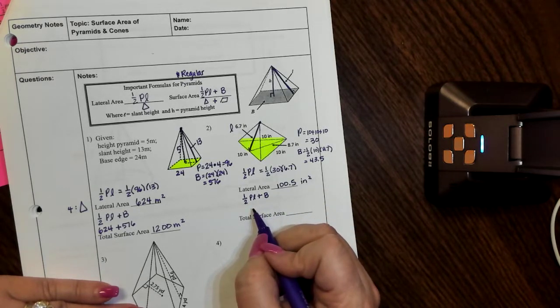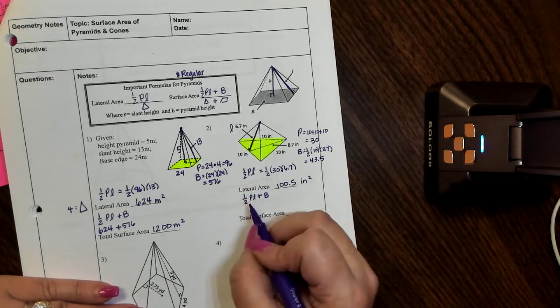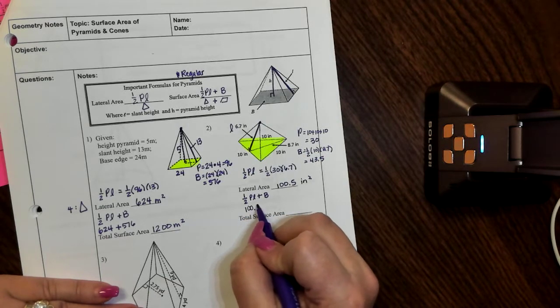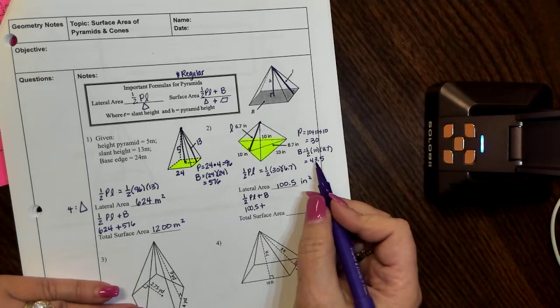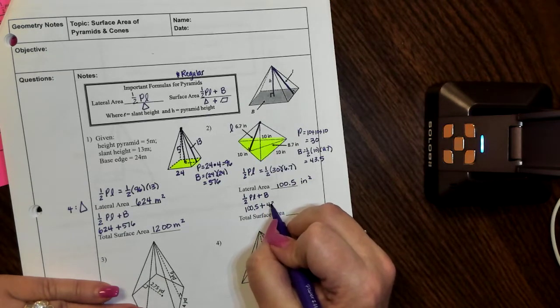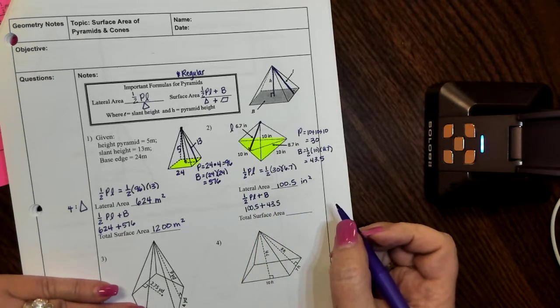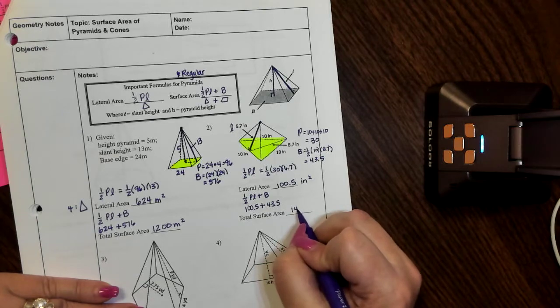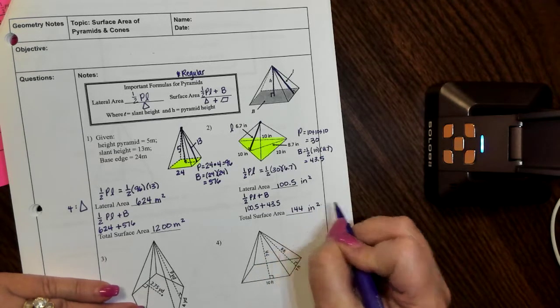Now I want to find my total surface area. I found my lateral area. That was 100.5. I'm going to add the area of the base. The area of the base was 43.5. So I add those two numbers together and I get 144 inches squared.